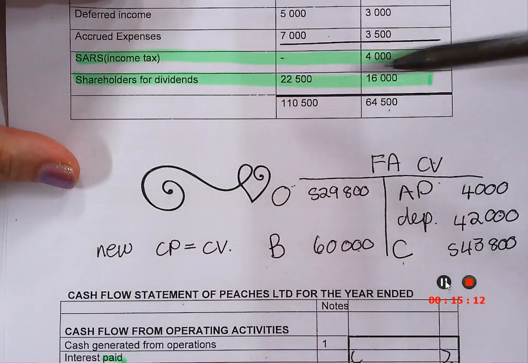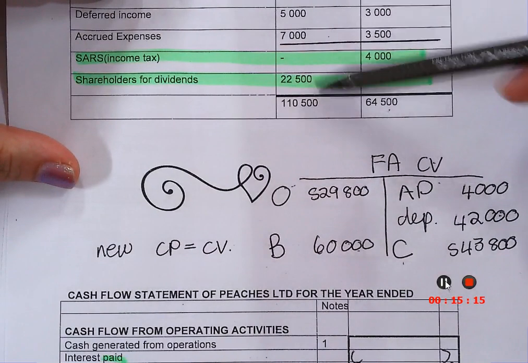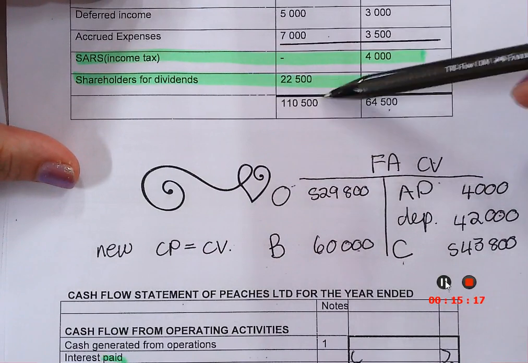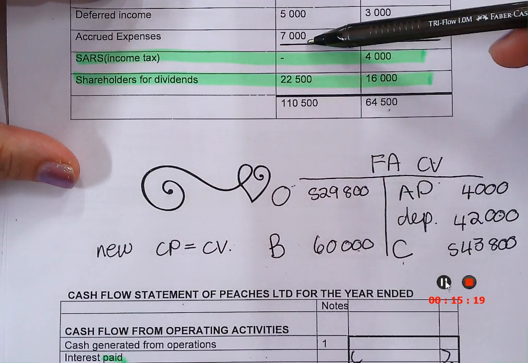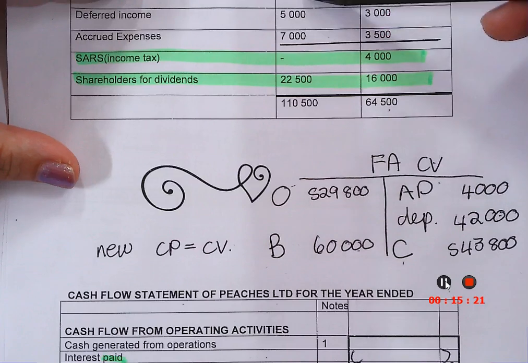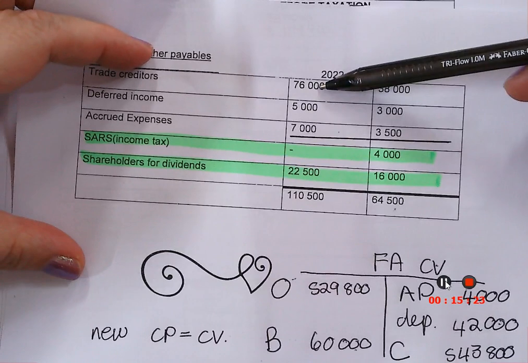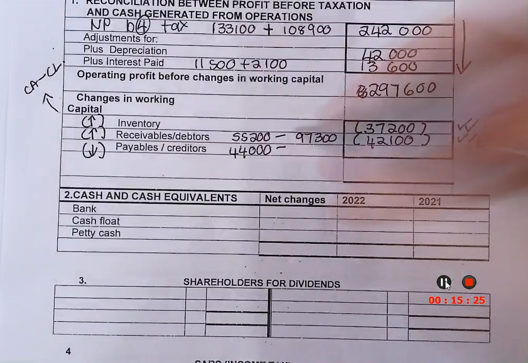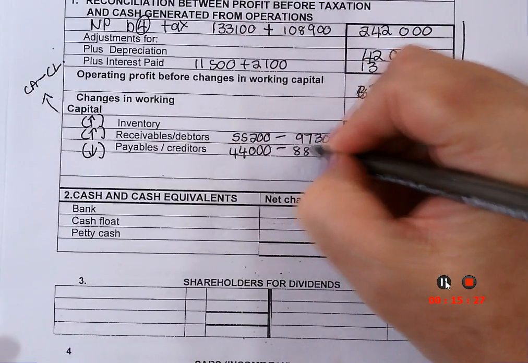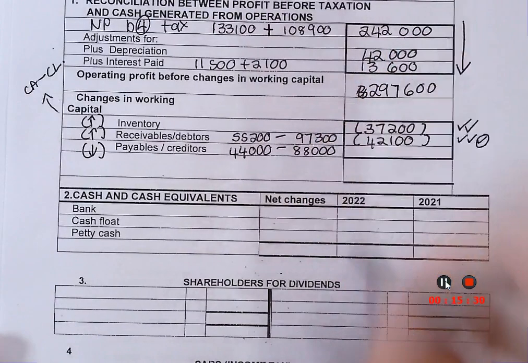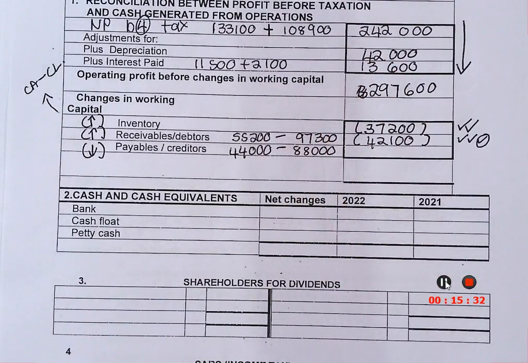Then I go look. I see shareholders for is 22, so I can just subtract that. Or I can add it, which is actually easier because 12 plus 76 gives me 88. Is that right? So I see again it's an increase. An increase is positive 44.